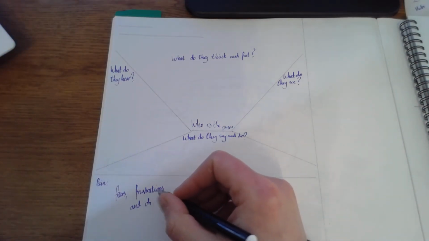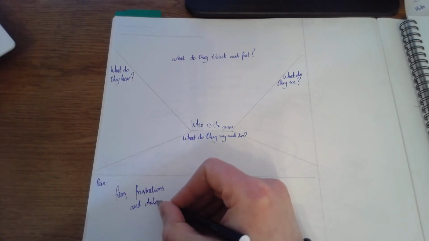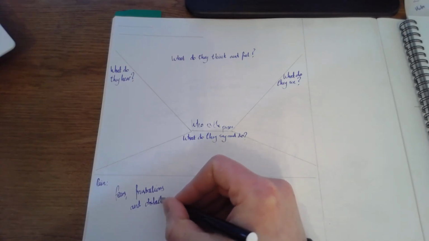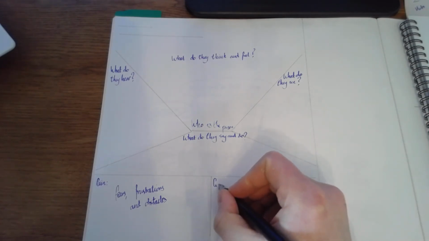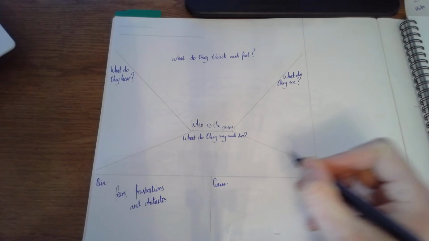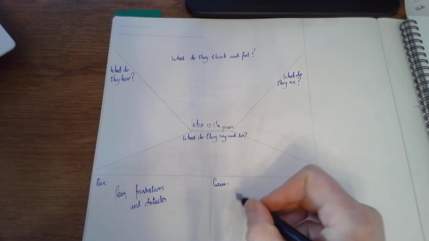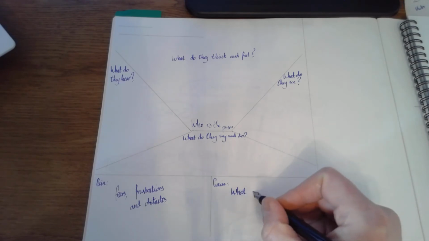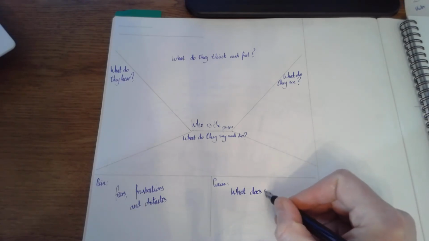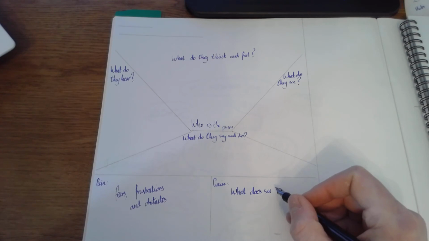So things that get in their way. Okay, what's stopping them from getting where they want to be? Here we're talking about gain. Okay, and so essentially that's what is success? What does success look like?